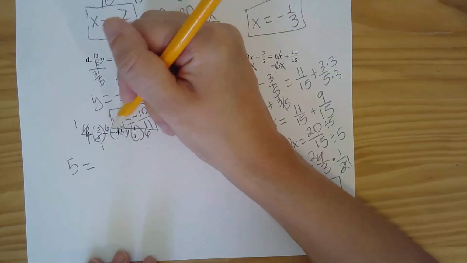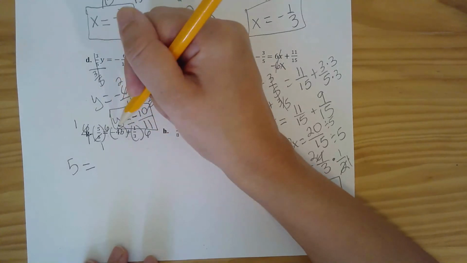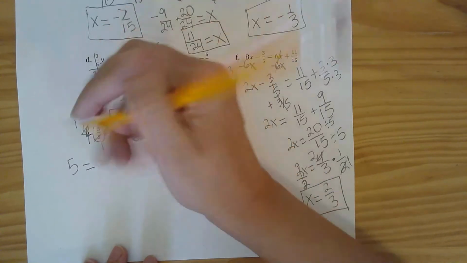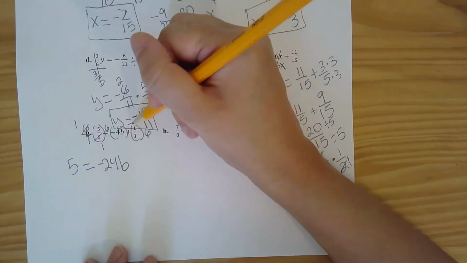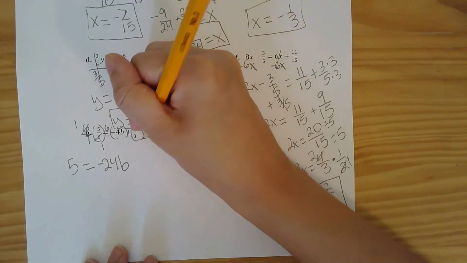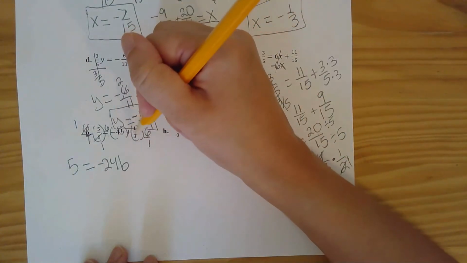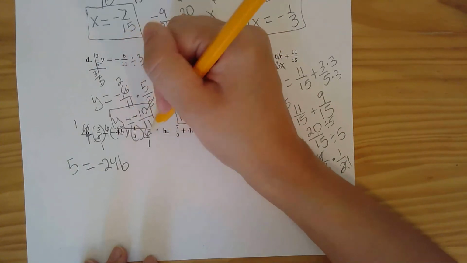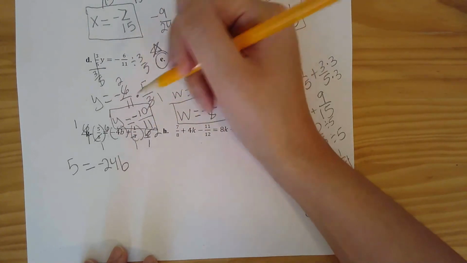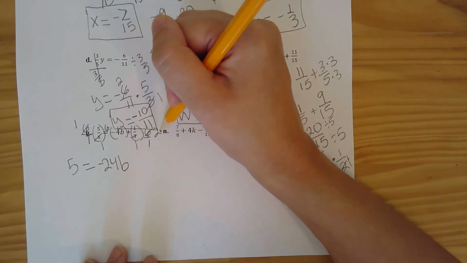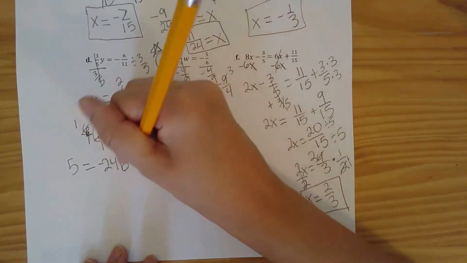My next term is a negative 4b, and I'm multiplying everything by 6, so that includes this too. 6 times negative 4b would be negative 24b. My last one is 1/3 times 6, and again, I can make that 6 look like a fraction to make it a little easier. The 3 and the 6 are both divisible by 3, so I'm going to divide by 3 and divide by 3. Then I'm going to have 1 times 2, which would be 2. 1 times 1, which is 1. 2 divided by 1 would be 2.